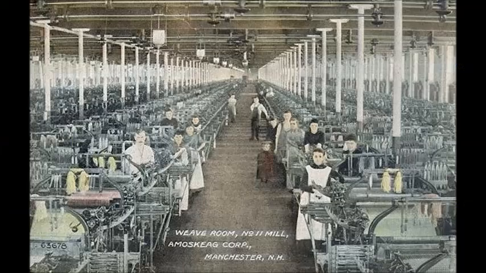First, the North and South developed radically different economies, which required different political policies and which were based on different value systems. In the early 19th century, the North industrialized. Its factories and trade shops were operated by free labor.